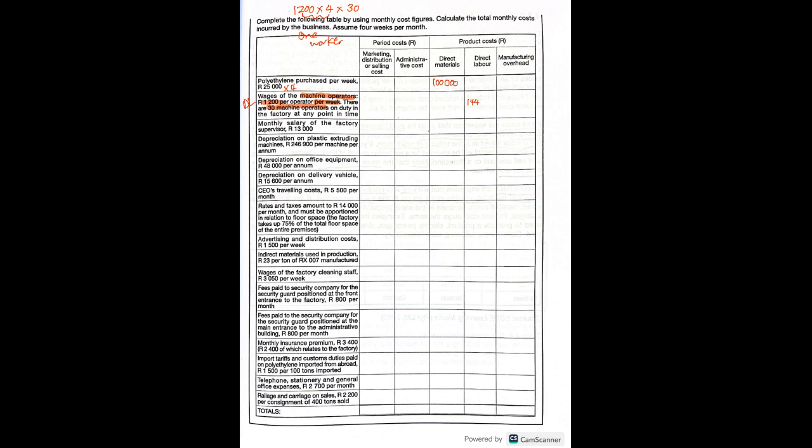Okay, then the next one says that you have the monthly salary of the factory supervisor, and it was 13,000 Rand. So this firstly is a monthly figure already. They said it was a monthly salary, so you don't need to do any conversions to the 13,000. And then you need to identify what type of cost it is. So it is a supervisor for the factory.